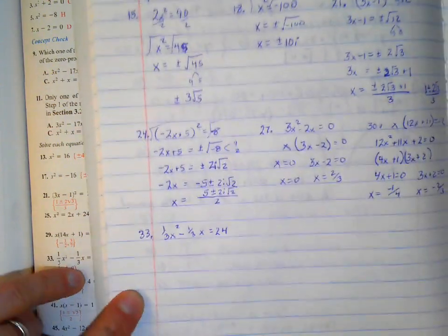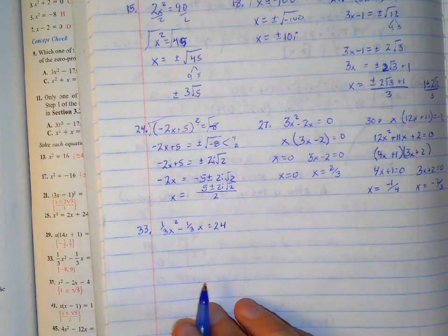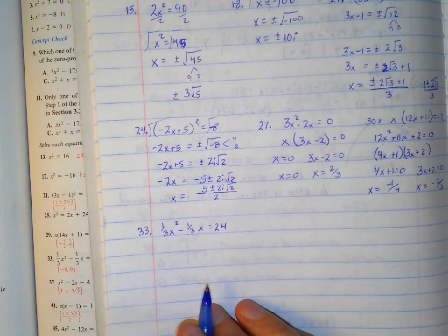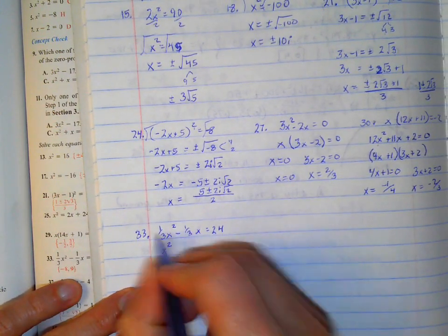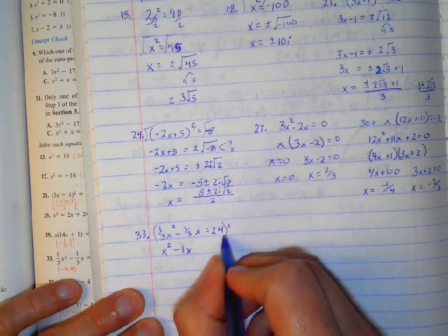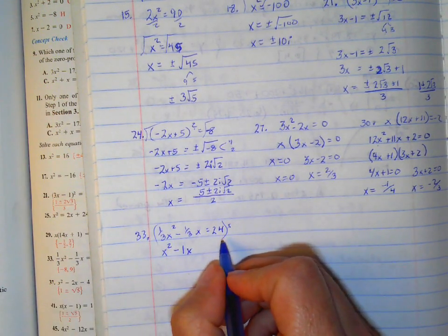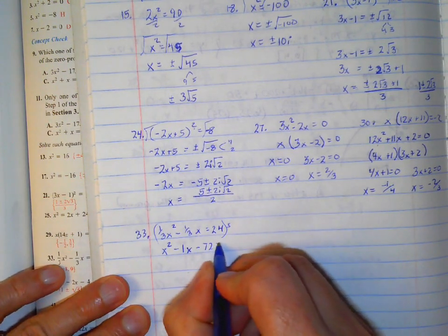Okay, first thing I would do is I don't like those fractions there, so I would probably multiply everything by 3. So multiplying by 3 gives me x squared. Multiplying by 3 gives me negative 1x, and 24 times 3 gives you 72. So I'm going to subtract the 72 over to the other side.